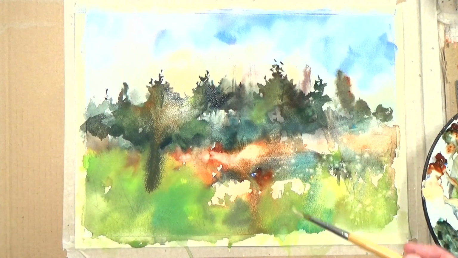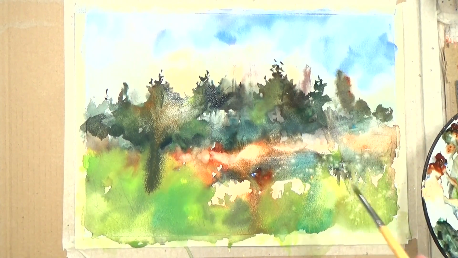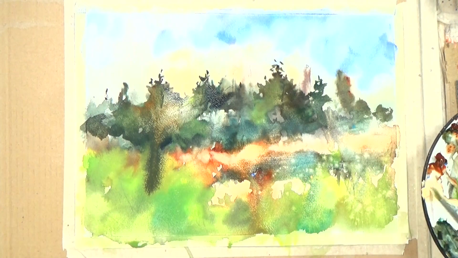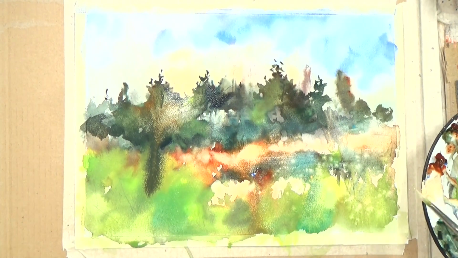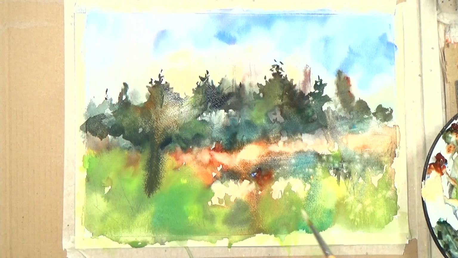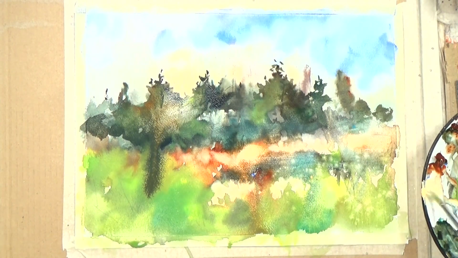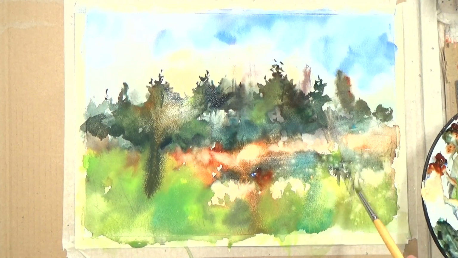It's picking up a little bit of that original Naples yellow here and dropping it into wet areas. Sort of brings a bit of light, a sort of bounced light off the surfaces.